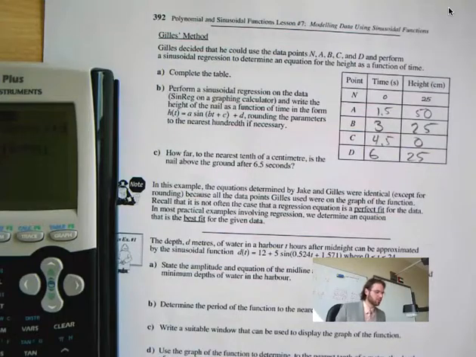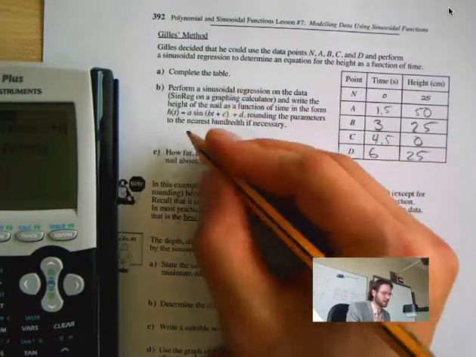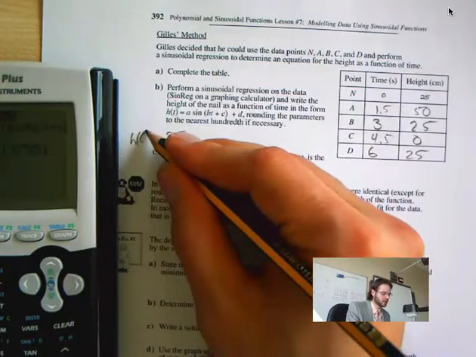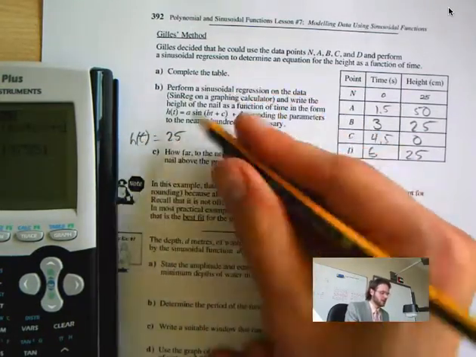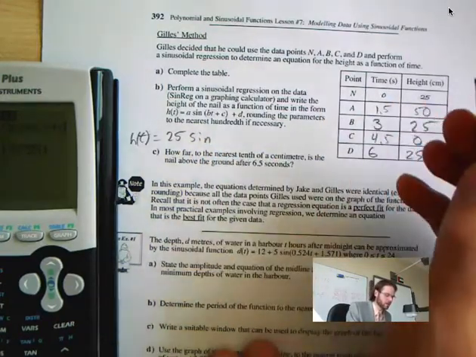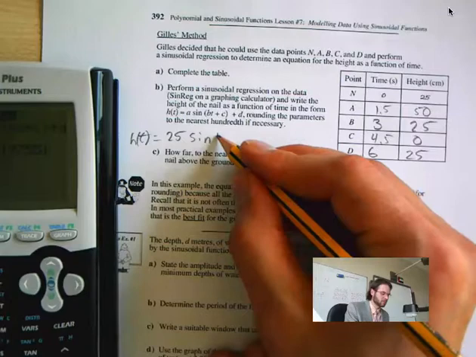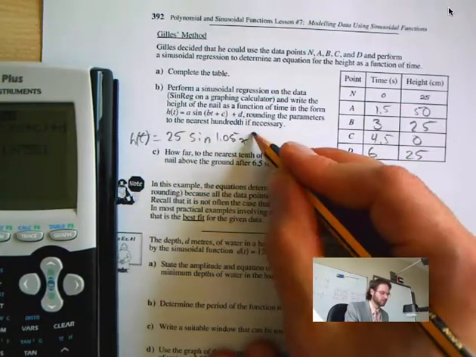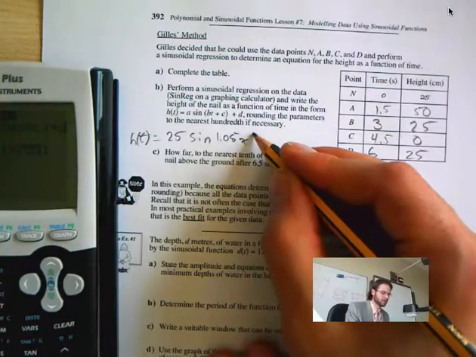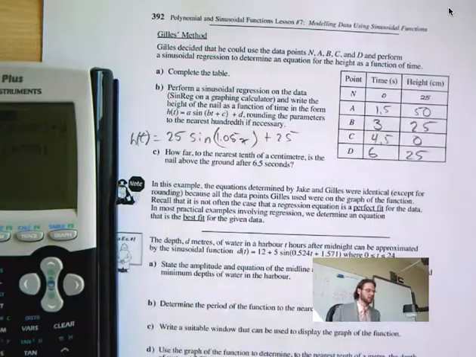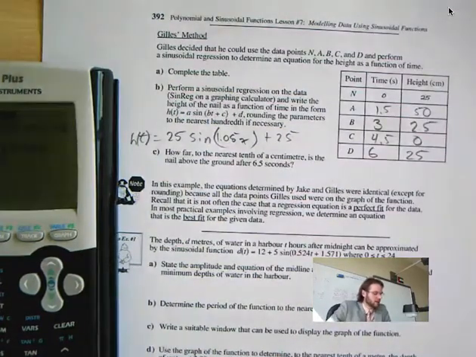Now, complete the table. So he saw it as, if we fill this out, h of t is equal to 25 sine 1.04 or 1.05 x, and no c, and he says plus 25. Okay, there is no c. That's how he did that. Okay, now how far to the nearest tenth is after 6 seconds?